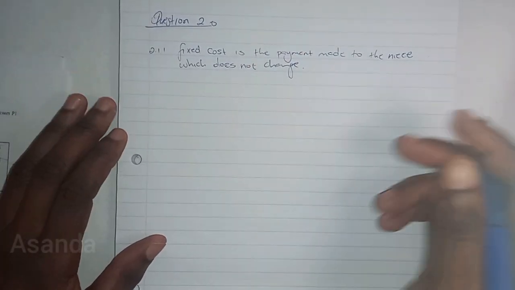So really they're not interested in how perfect you can word it in English. They just want to know if you understand that it's a payment because it's a cost. So this will be a payment to the niece, which does not change. Oh, well, I put together some words.